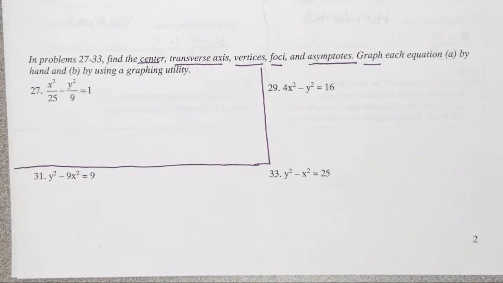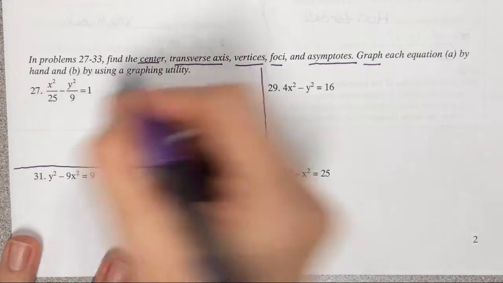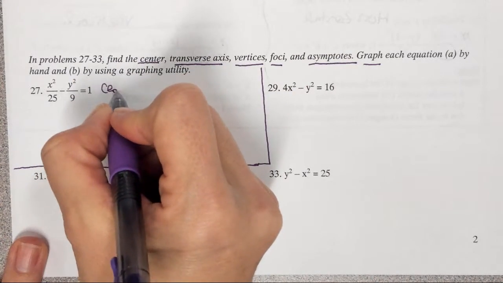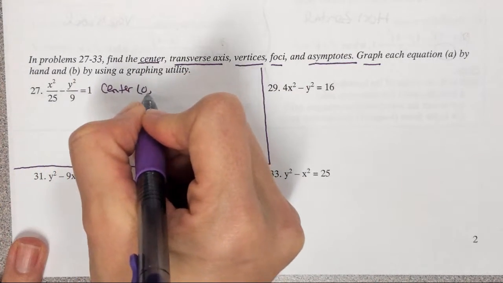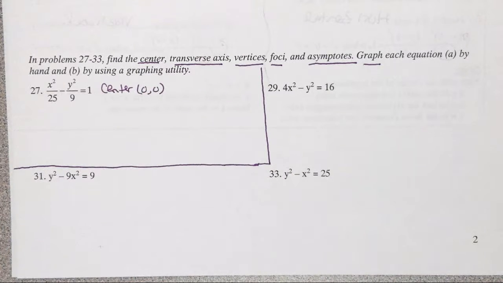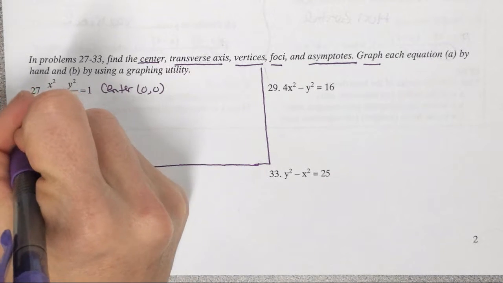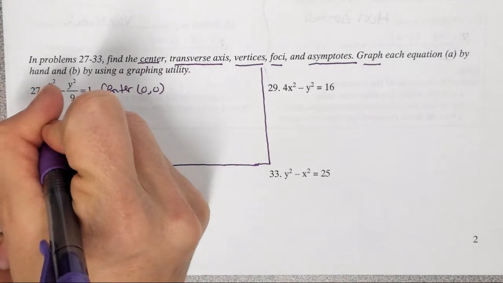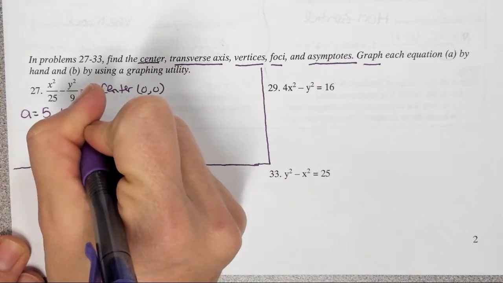There are no parentheses. So what's something we know already because we've done this a million times? If there's no parentheses, where will my center be? 0, 0. So I can go ahead and write that down. Center is going to be at 0, 0. I also know that my a squared is always written first. So if I know my a squared is first, what is a? 5. What is b? 3.